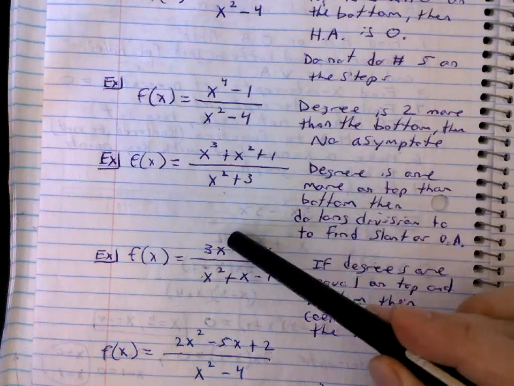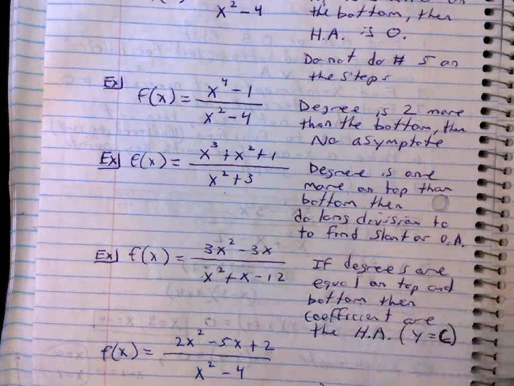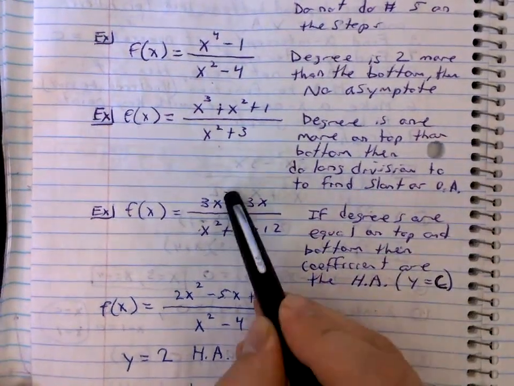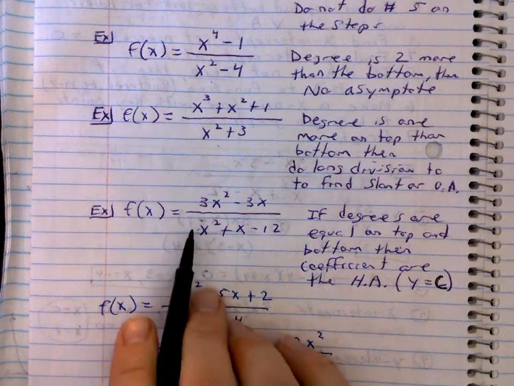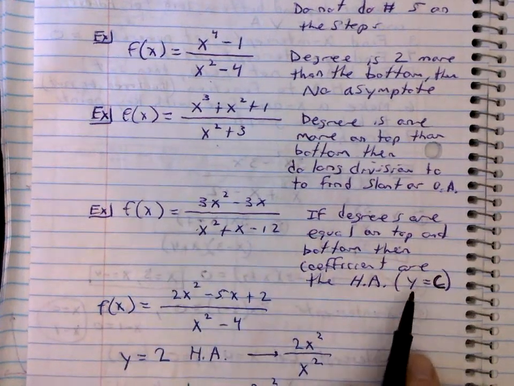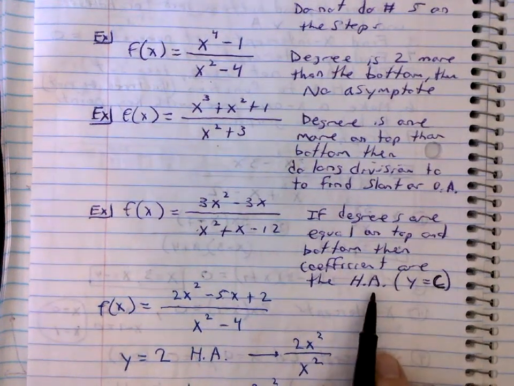If your leading degrees are the same, then what we're going to have is the ratio of the coefficients. So for example, this is 2 and 2, this is 1, this is going to be 3 over 1, which is just y equals 1/3 as your horizontal asymptote.